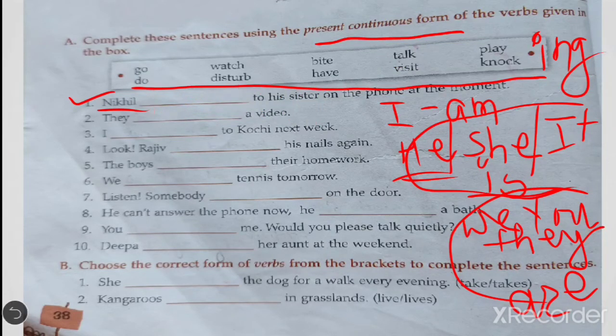Now look at the next blank. They dash a video. Now they is plural. If we, you and they are there, we have to use are. A video, so here watch.